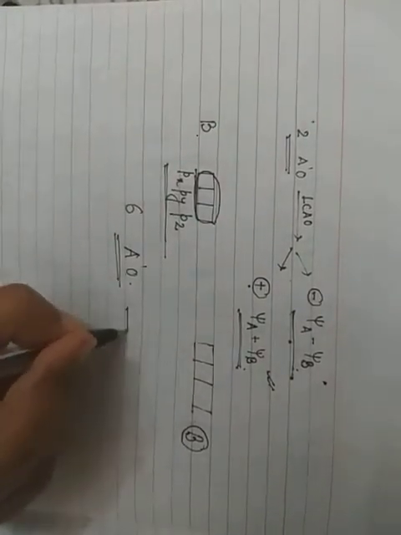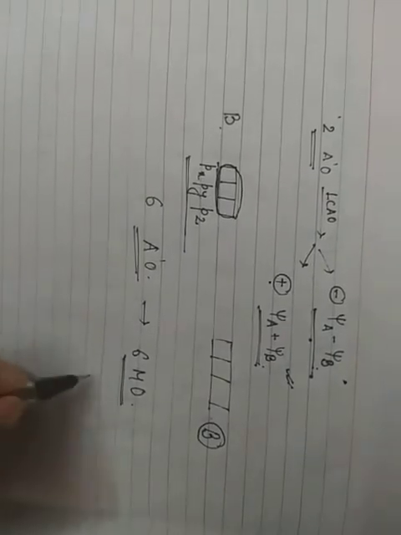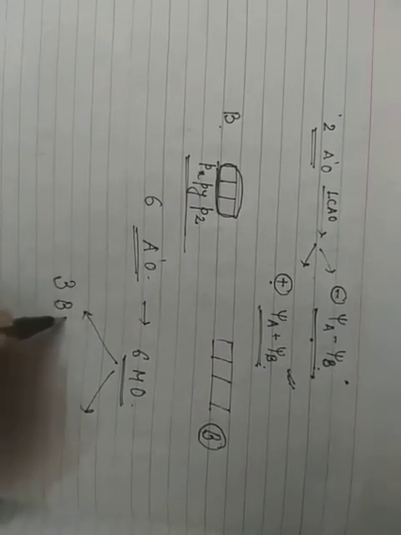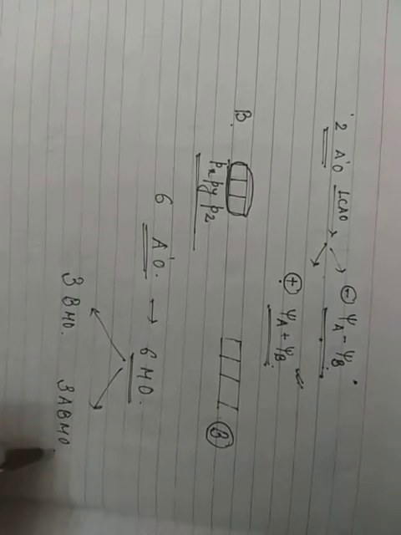The 6 atomic orbitals will, of course, result in the formation of 6 molecular orbitals. Within the 6 molecular orbitals, 3 will be bonding molecular orbitals and 3 will be anti-bonding molecular orbitals.